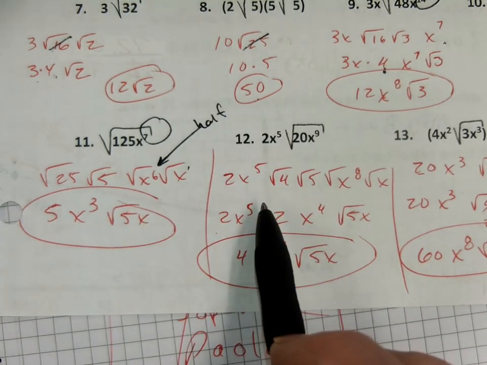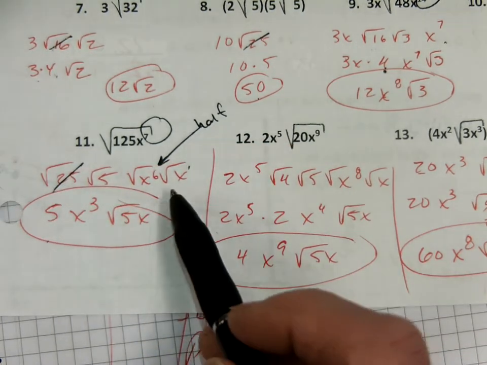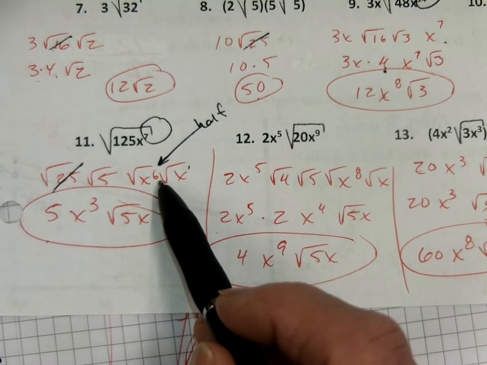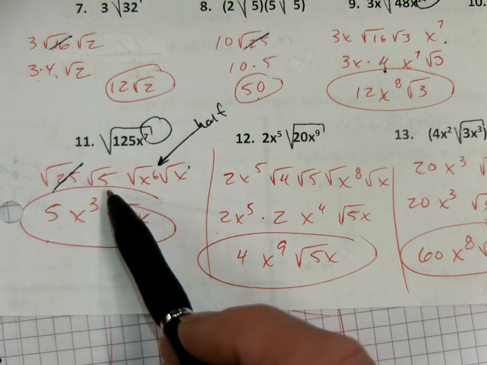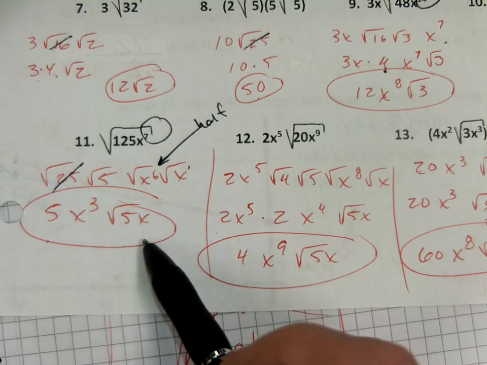So I've got it broken up. I took the square root of 25. That's 5. Boom. I took half of this exponent, which is x cubed. And the rest, this 5 I cannot do, and this x I cannot do, so they both stay inside the square root, okay?